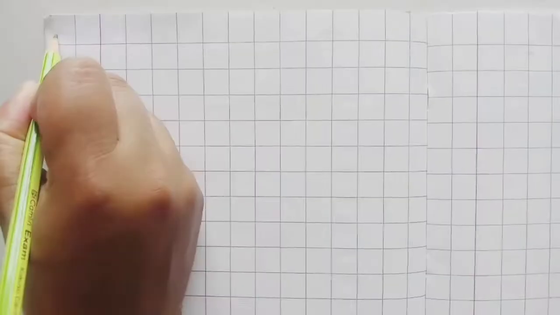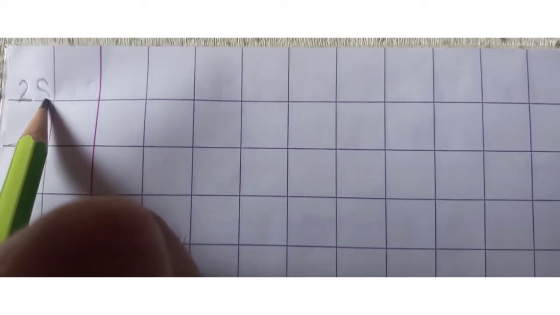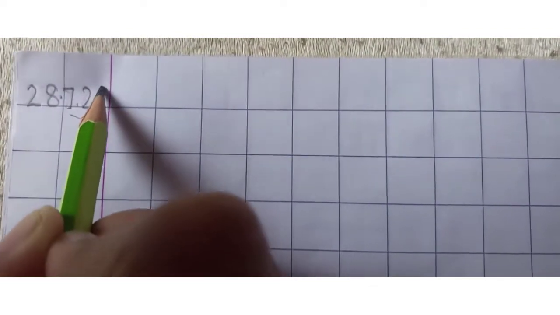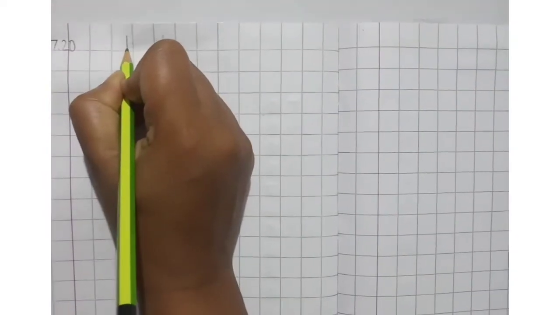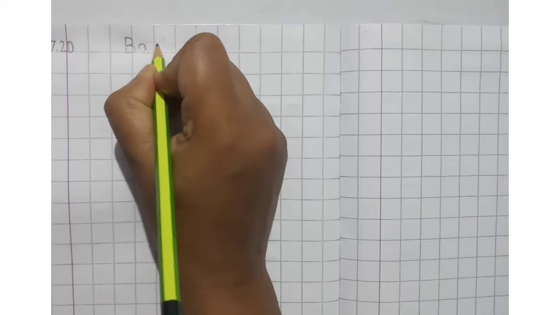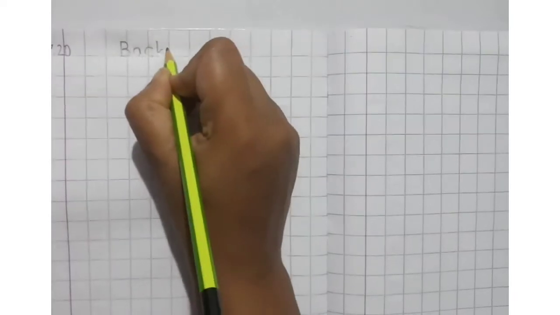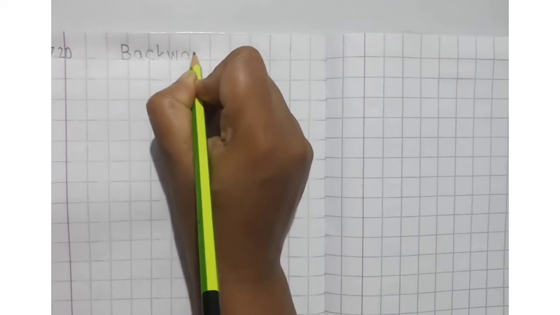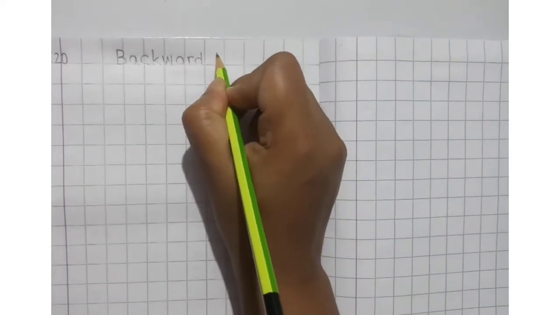Let's revise it once again. We'll start with today's date, that is 28.7.20. Leave two boxes. Capital B, A, C, K, W, A, R, D. Backward, one finger space, capital N, U, M, B, E, R, S.